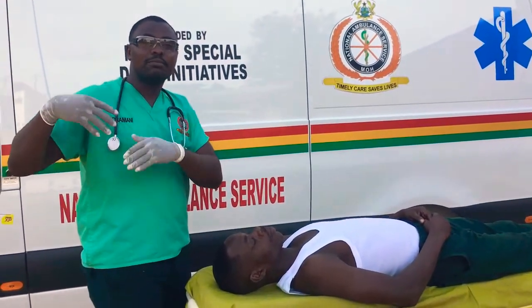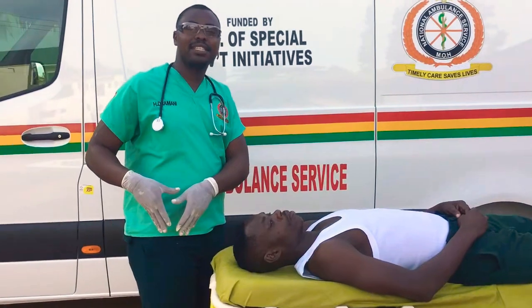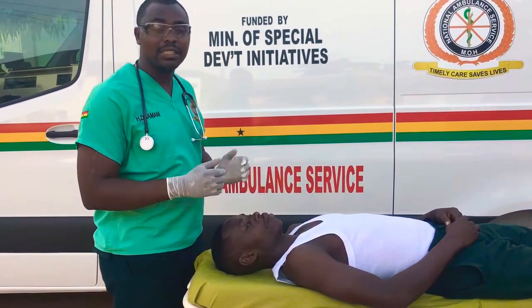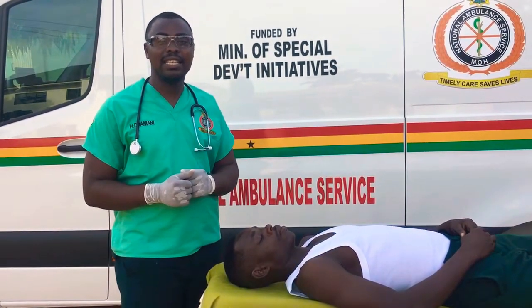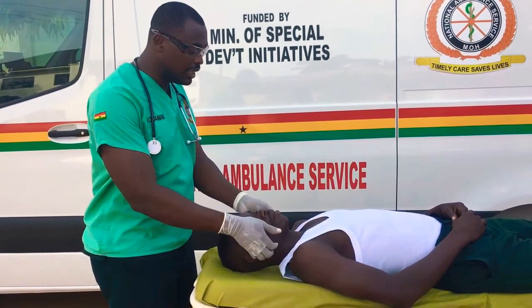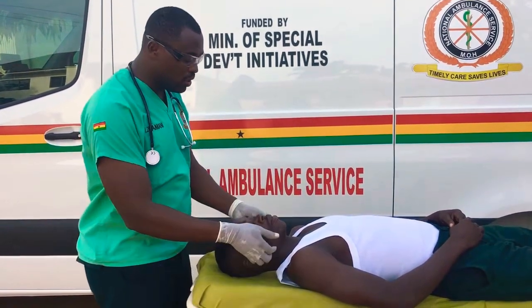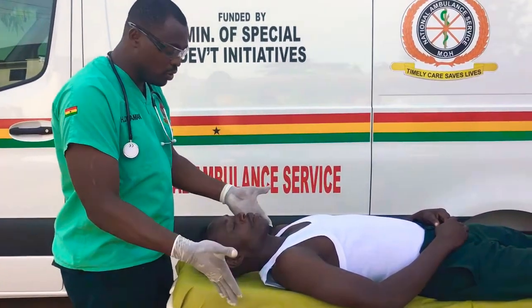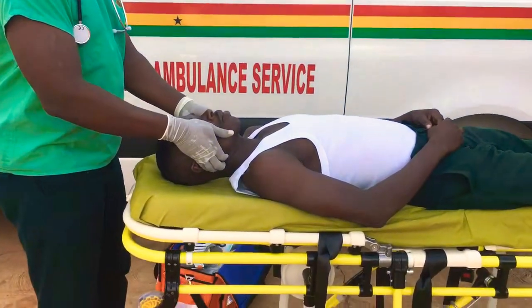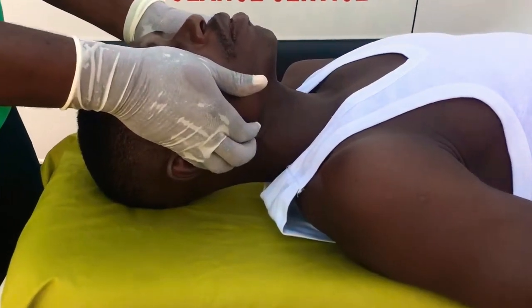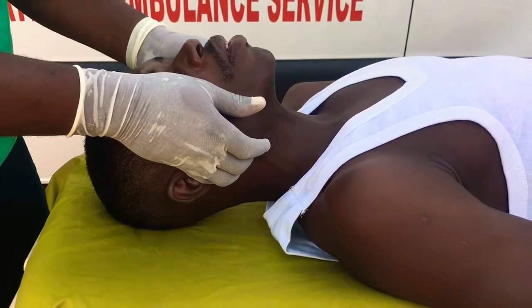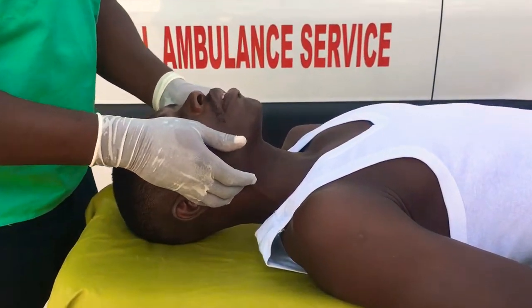With my imaginary second rescuer holding the patient's head and neck in the neutral inline position, we open the airway with the jaw thrust. For demonstration, you put your arm this way and then you thrust the jaw upwards to open the airway, and then you check for any airway compromise.